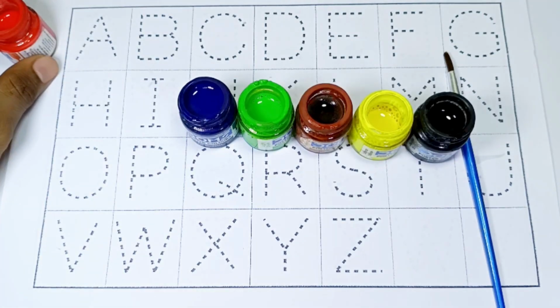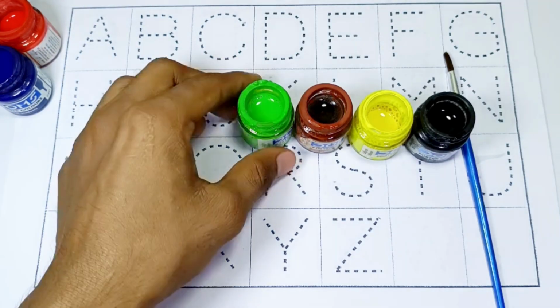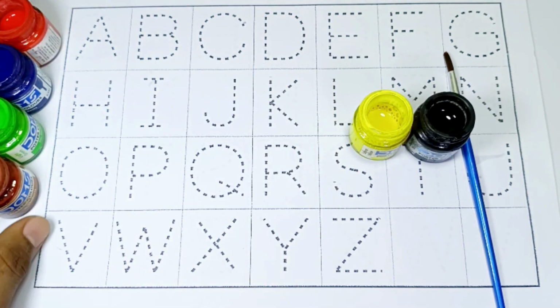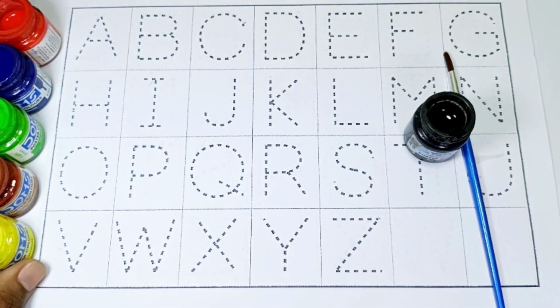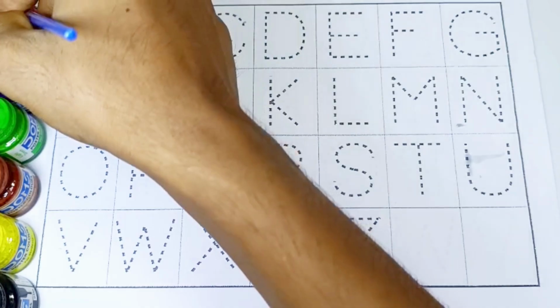Red color, blue color, green color, brown color, yellow color, and black color. Kids, now you draw A and use red color.